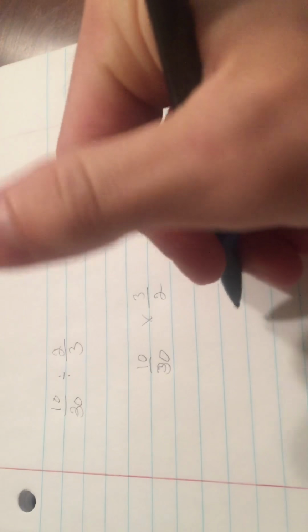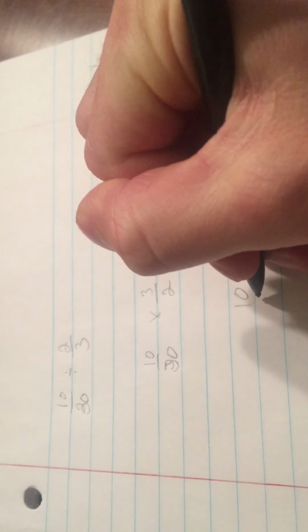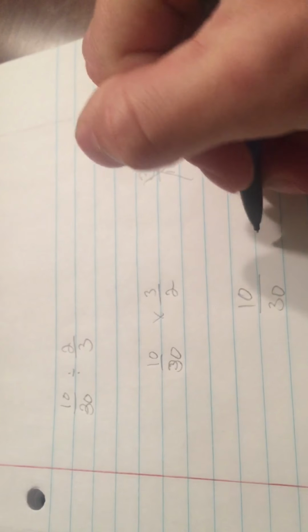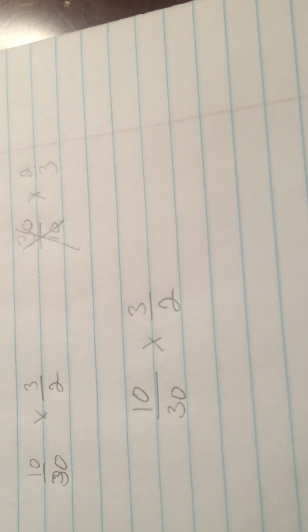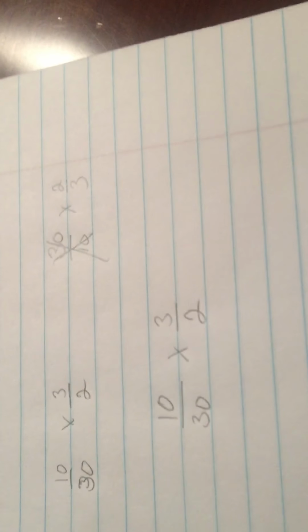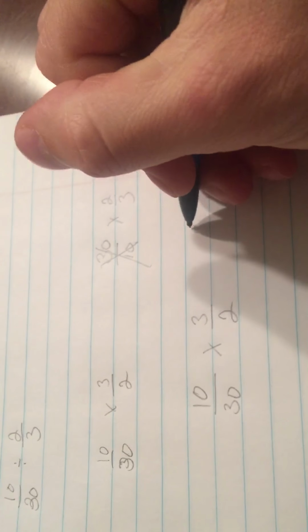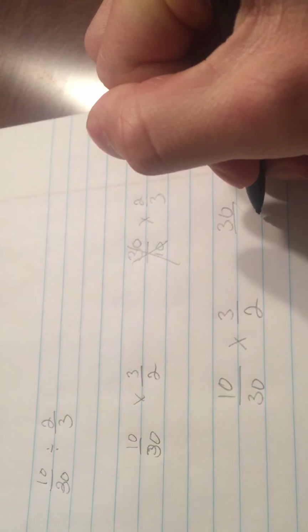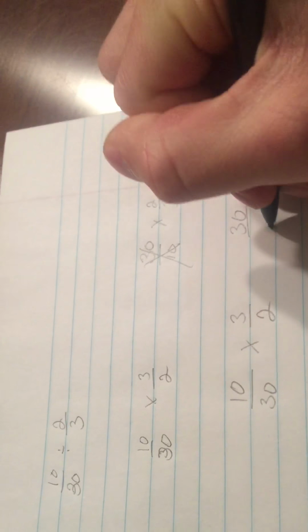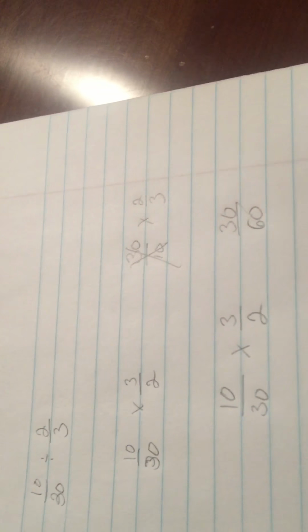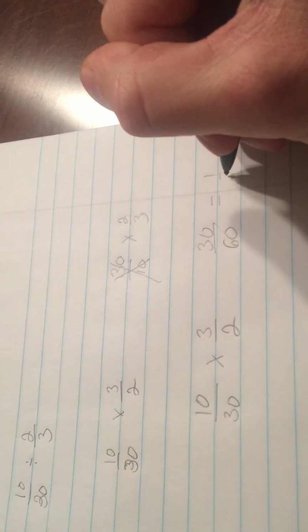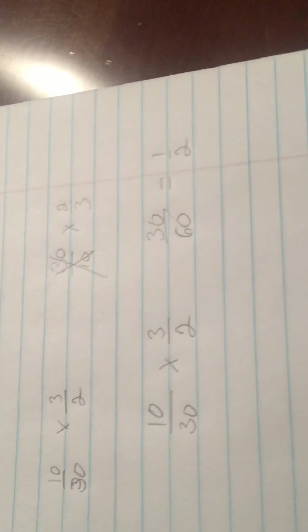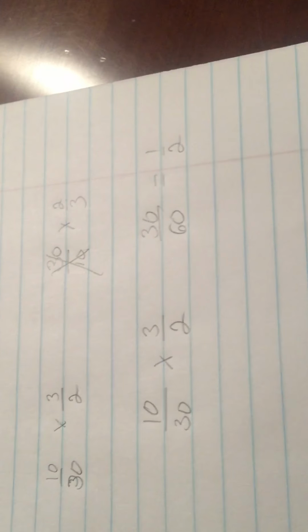So let's go back to our original. I'm going to rewrite it: 10 over 30 times 3 over 2. Okay, and in multiplying fractions, it's just straight across. So we have 30 over 60. Okay, so 30 over 60 simplifies easily to 1 over 2. And it's easy as that.